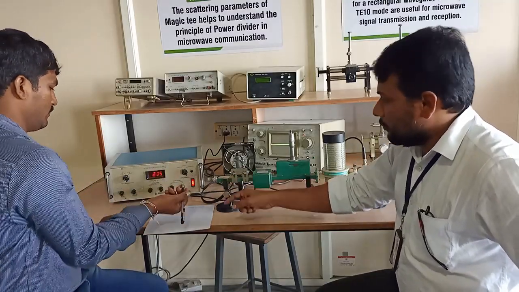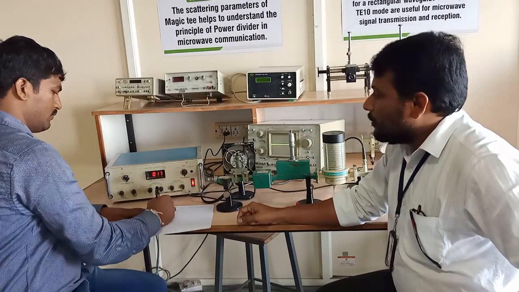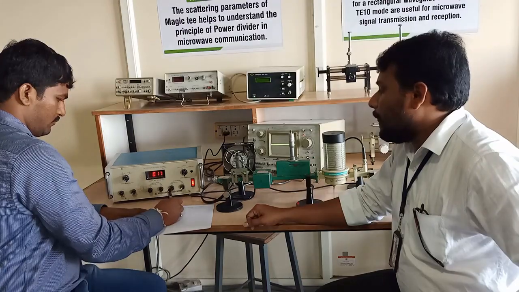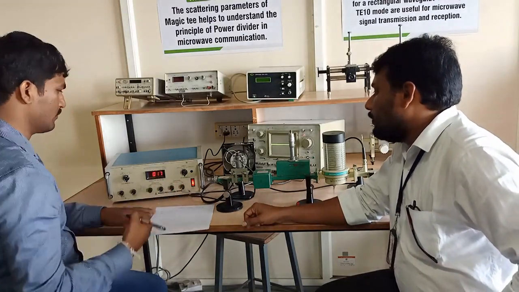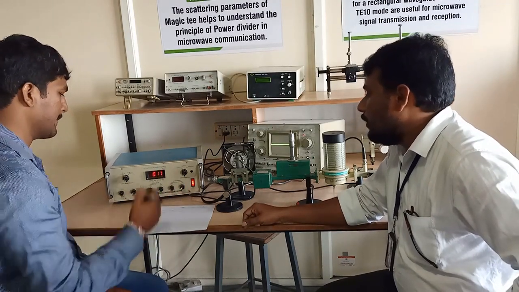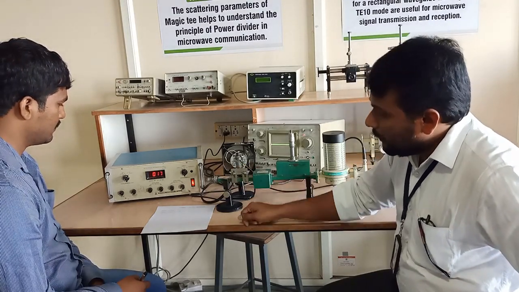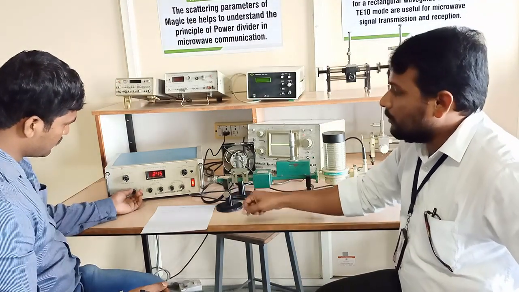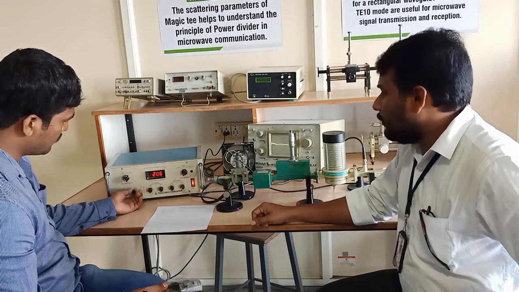Now go to current and take the beam current. Beam current is 17 milliamps.